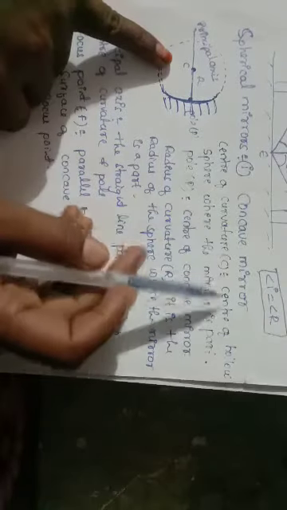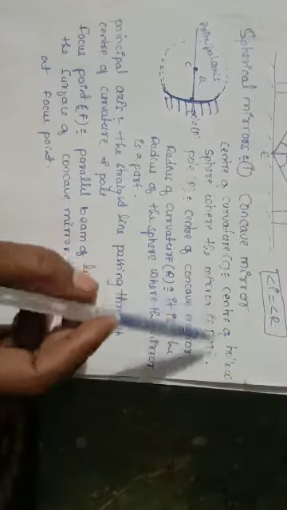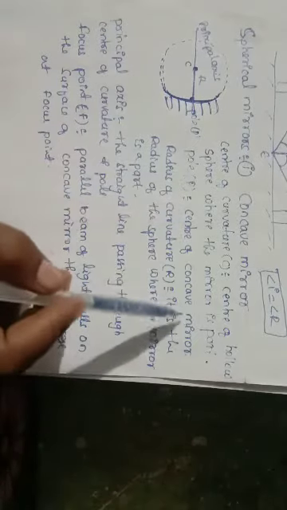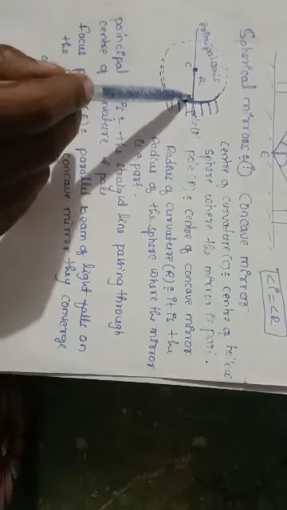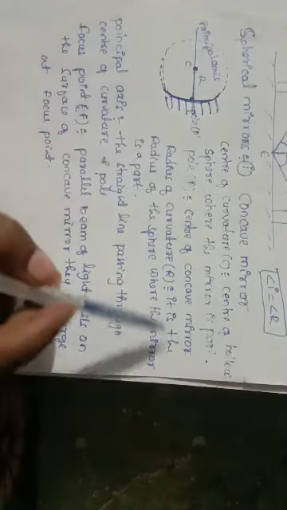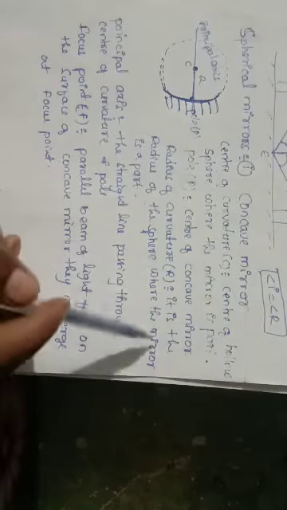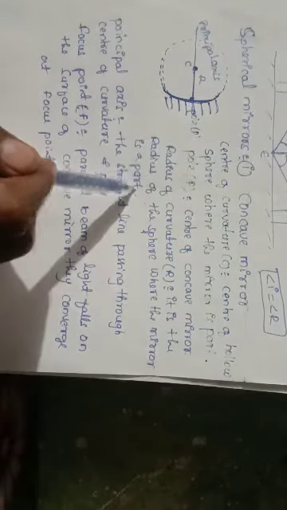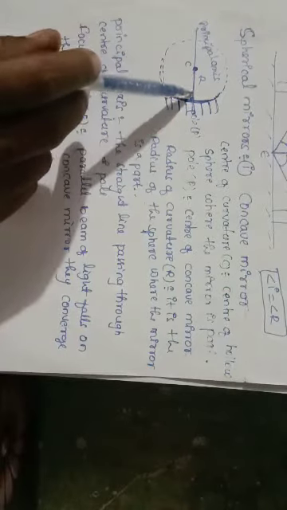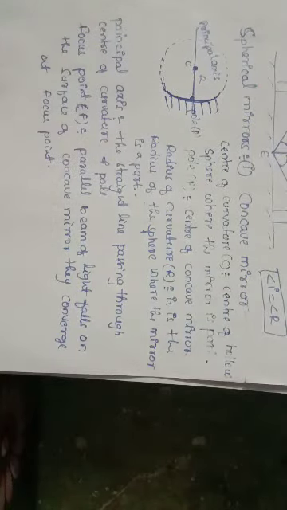Concave mirrors. The center of curvature means the center of the hollow sphere of which the mirror is a part. This is indicated by C. Pole means the center of a concave mirror is called the pole. The radius of curvature is the radius of the sphere of which the mirror is a part.